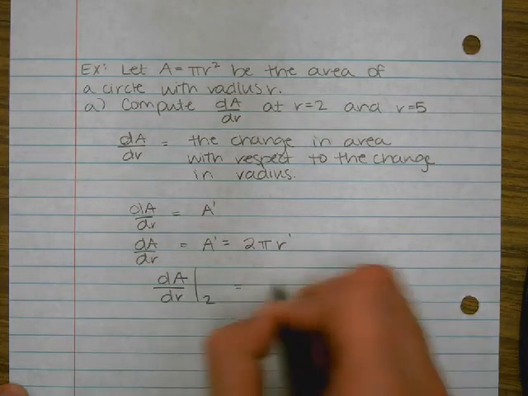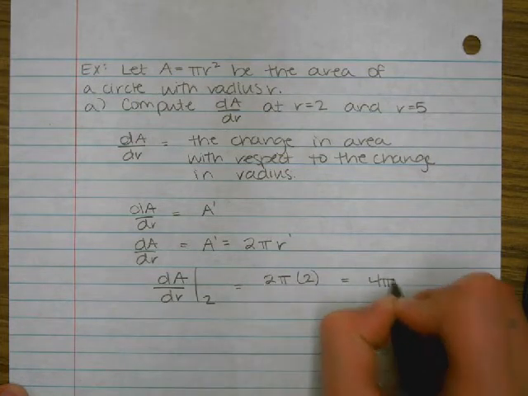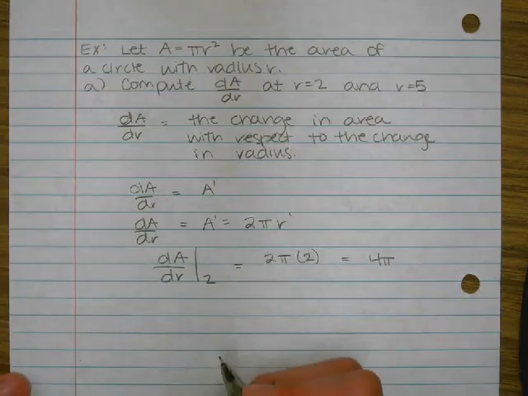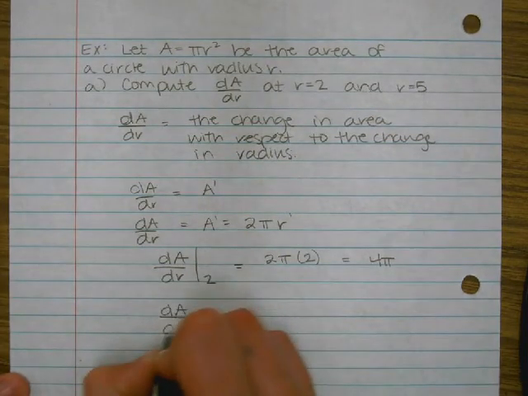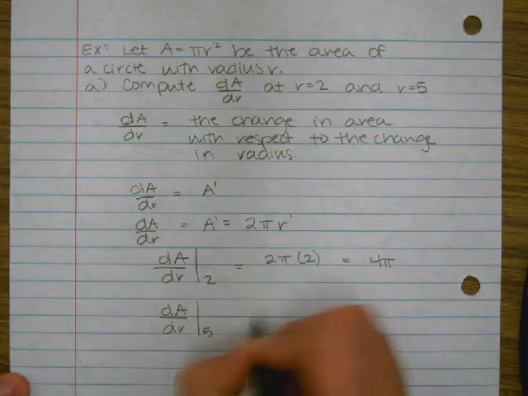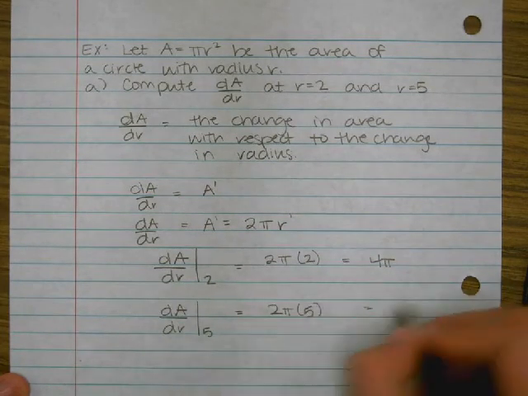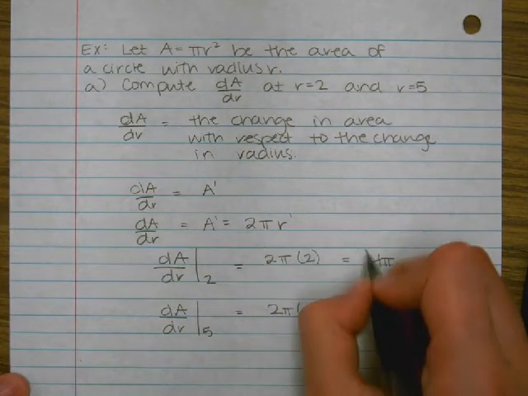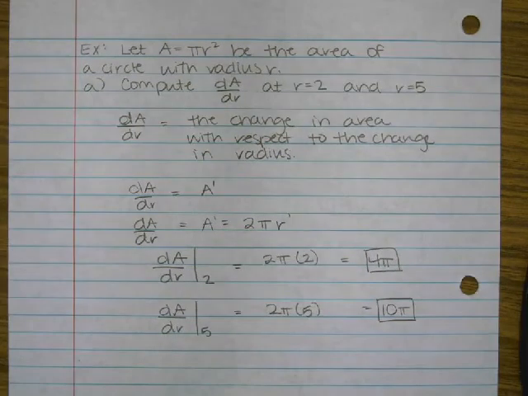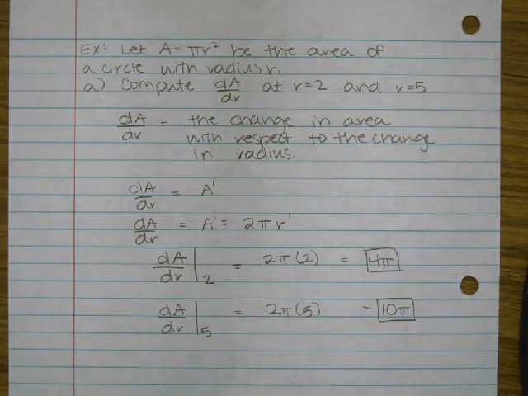That gives me 2 pi multiplied by 2, which gives me 4 pi. Next, I'm going to evaluate the same thing at 5 for a radius of 5, and that gives me 10 pi. So if you can see this, the derivative of area is perimeter. That's the perimeter formula.